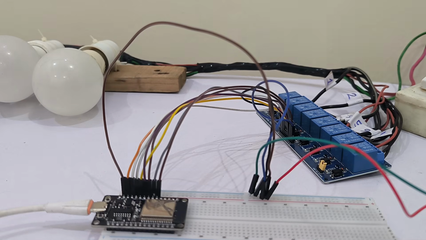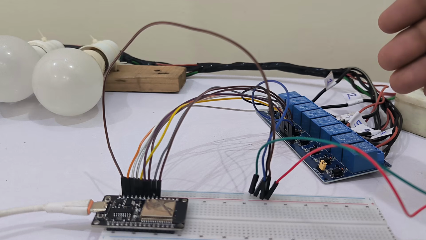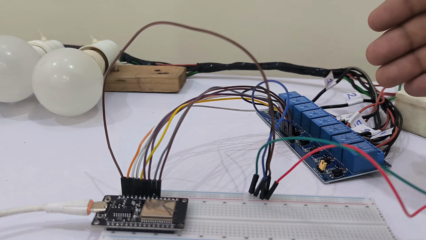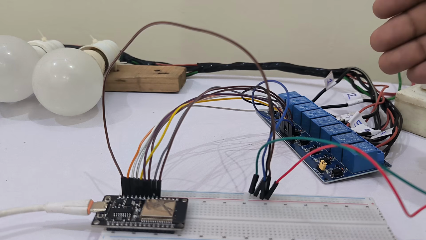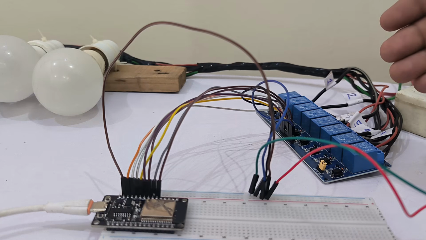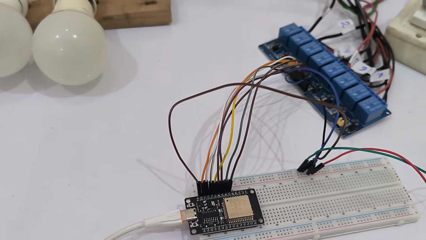Connect the VCC pin of the relay module with 5V and ground pin with ground. Connect the IN1 pin of the relay module with GPIO pin 12 of the ESP32, IN2 with GPIO pin 13, IN3 with GPIO pin 14, IN4 with GPIO pin 27, IN5 with GPIO pin 26, IN6 with GPIO pin 25, IN7 with GPIO pin 33, and IN8 with GPIO pin 32.